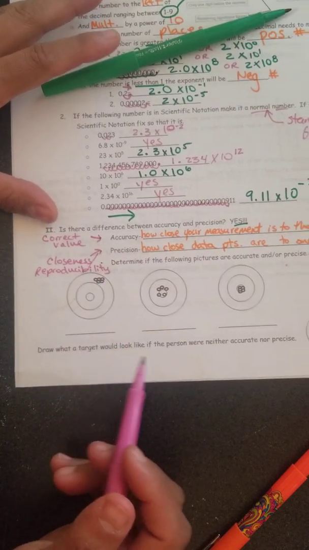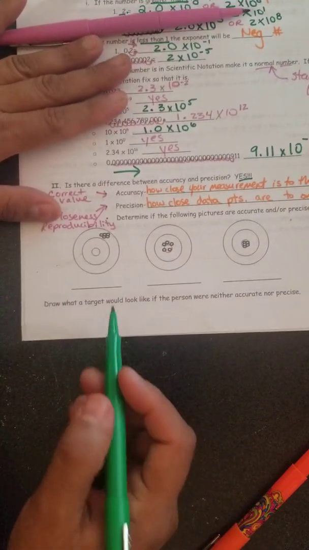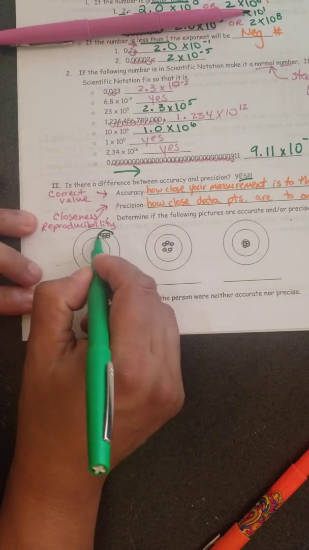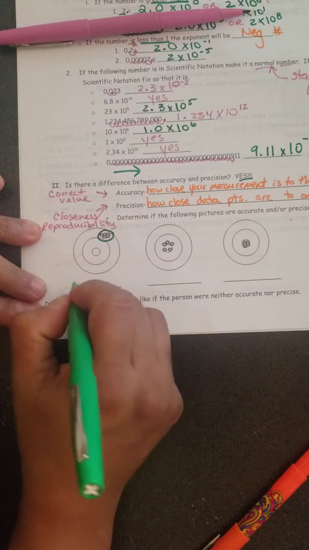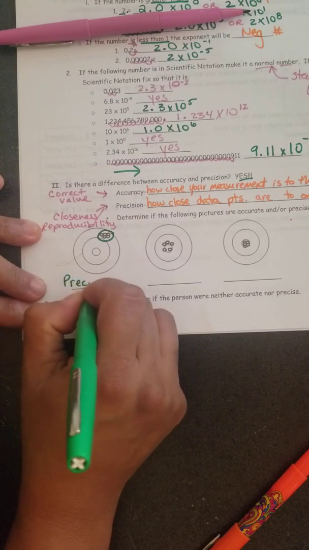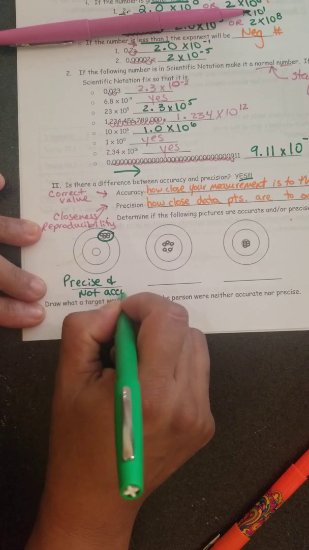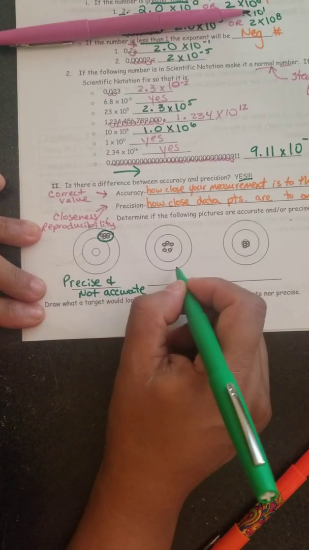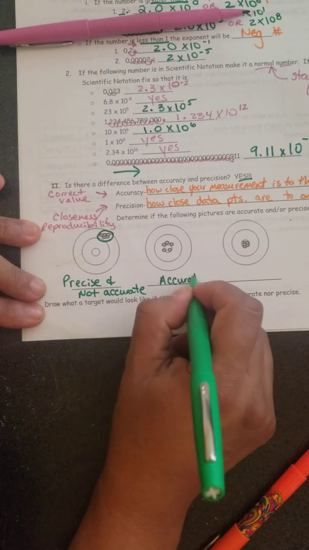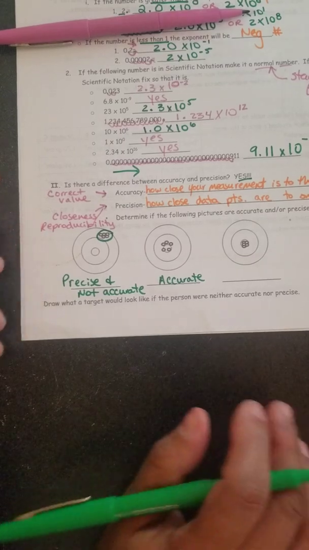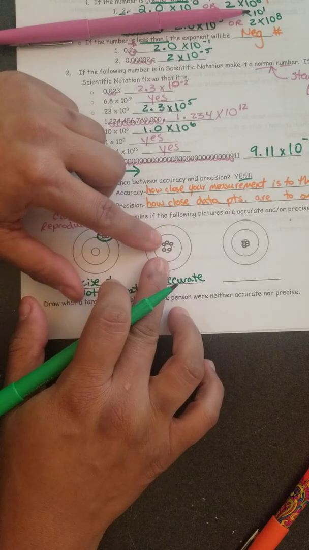Okay, so let's go ahead and look down here at these darts and look at the examples. For an example here, I can see how close they are, they are touching each other. So this target is precise and not accurate. This one is accurate and it's not a good precision, because they're not even touching.